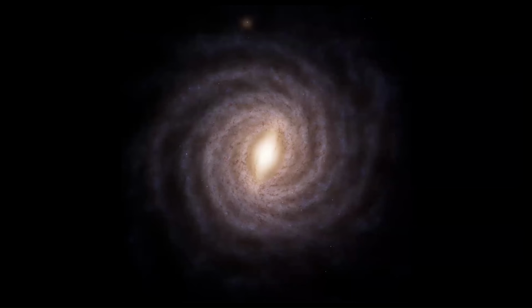This is from the Gaia probe, from the European Space Agency, which made 3 trillion, with a T, 3 trillion observations of 2 billion stars. It used all that tremendous amount of data to create this artistic representation of what our galaxy probably looks like.